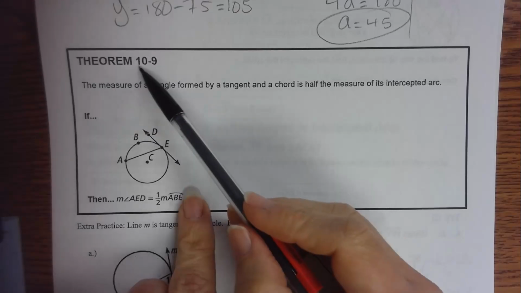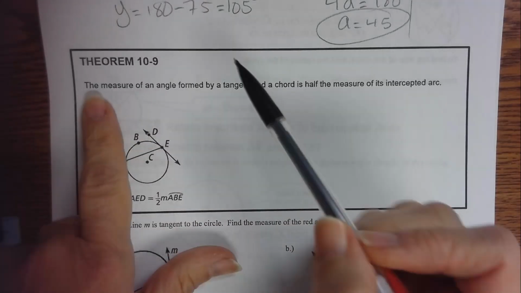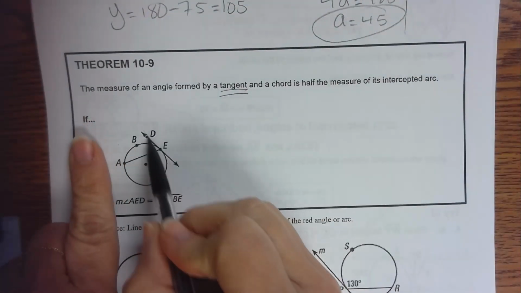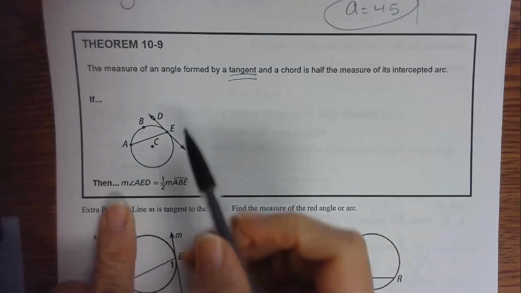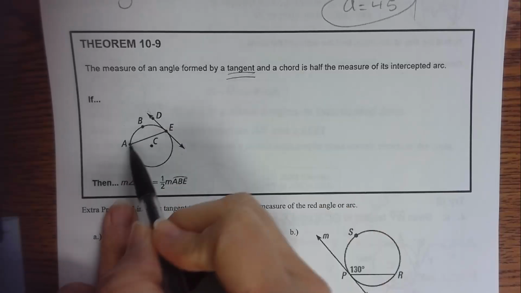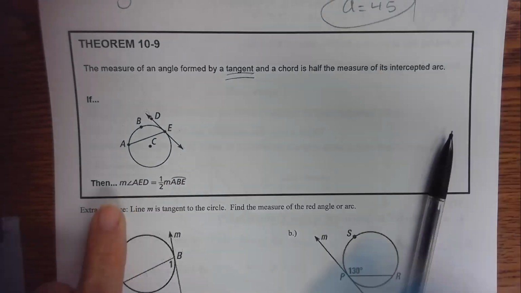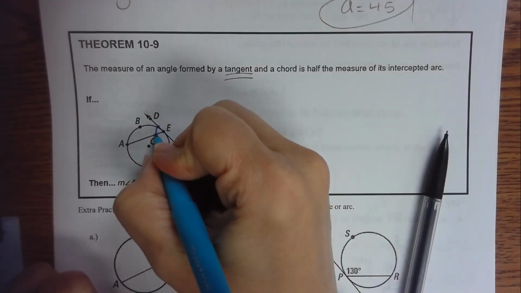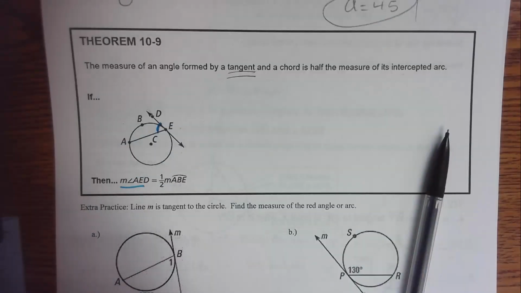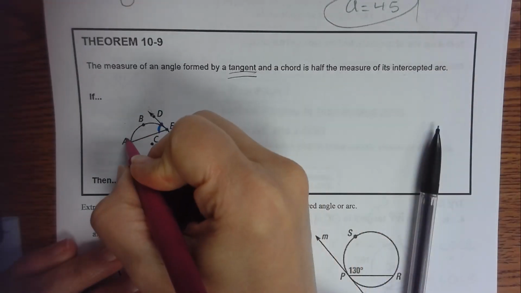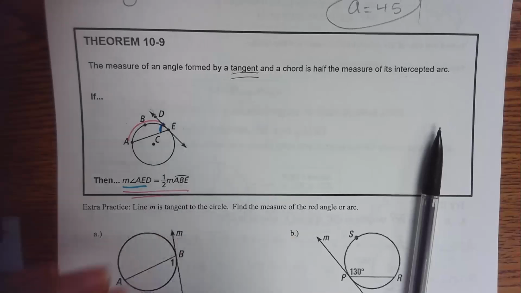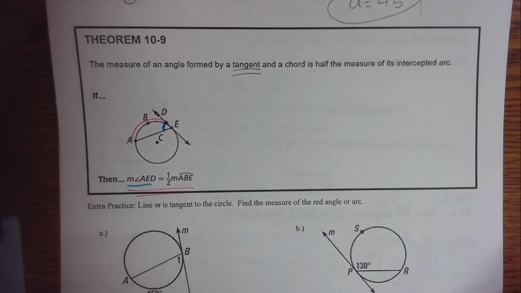All right, here's the formal theorem 10.9. The measure of an angle formed by a tangent and a chord is half the measure of its intercepted arc. So if we have a tangent and a chord, then the measurement of angle AED, this one, is half of the intercepted arc. So that's half of this arc. All right, so with that, we can finish these problems.